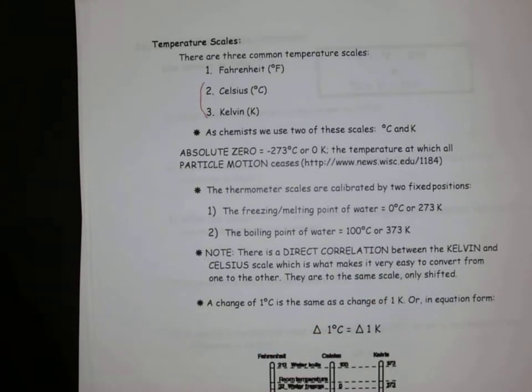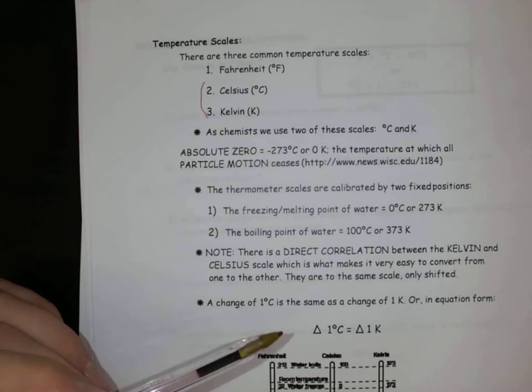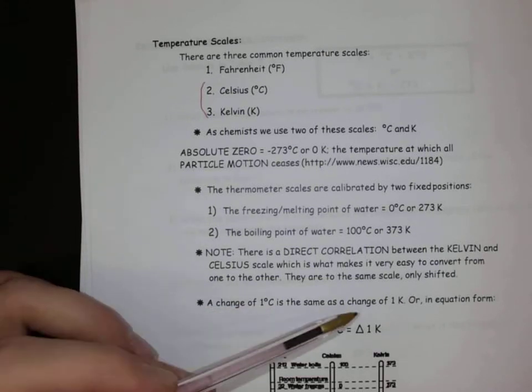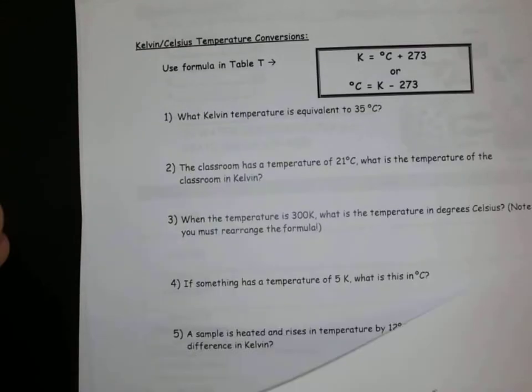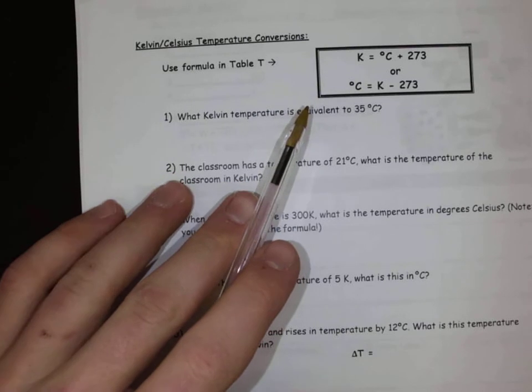So it is a direct relationship, right, between Kelvin and Celsius, right? A change of 1 degree Celsius is the same change of 1 Kelvin, okay?